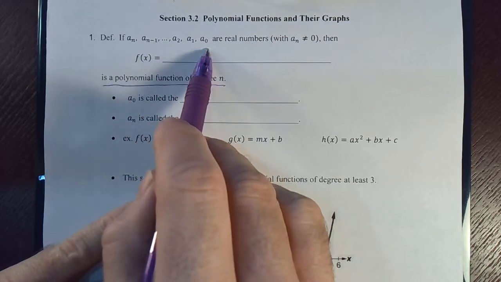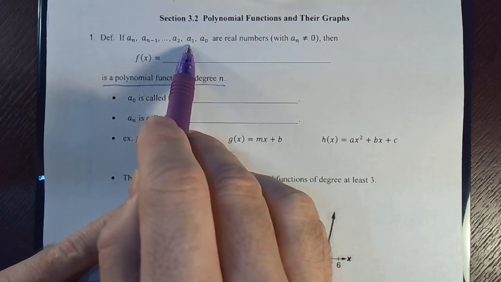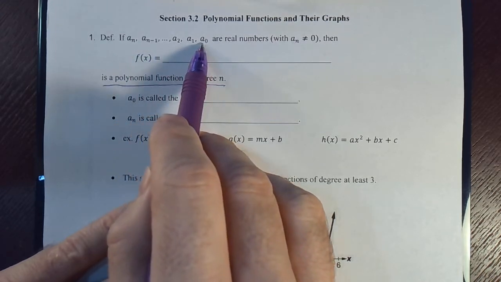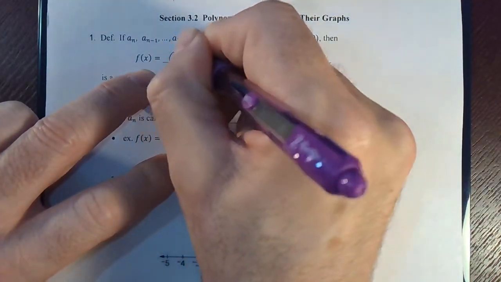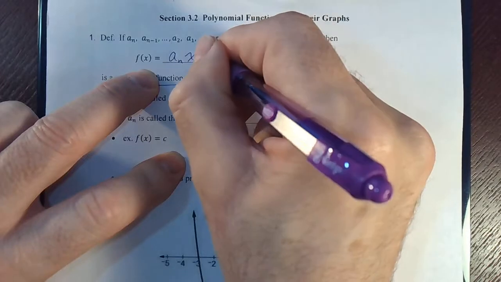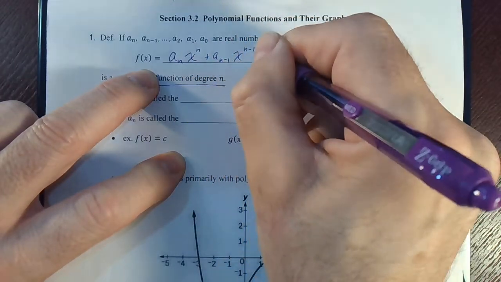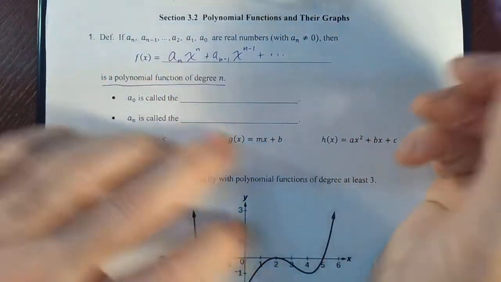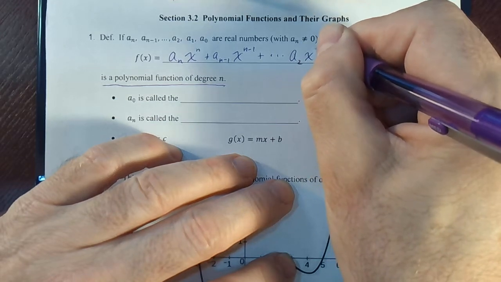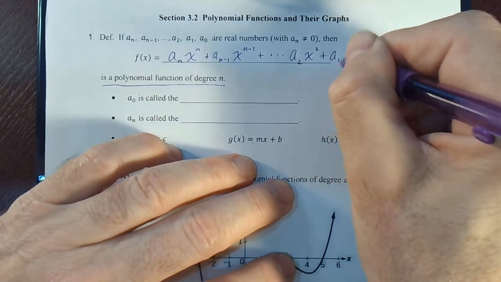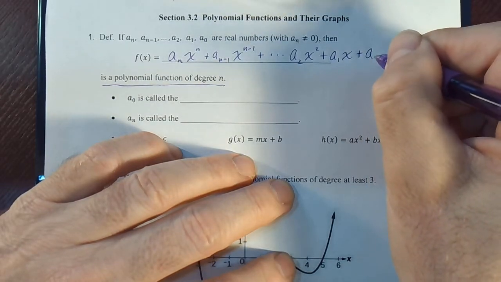If we take a bunch of real numbers, a sub n, a sub n minus 1, all the way down to a2, a1, a0, so they're all real numbers, then f of x equals an times x to the n power plus an minus 1 times x to the n minus 1 power plus, and then we go all the way down to a2 goes with x squared, a1 goes with x to the 1 power plus a0.